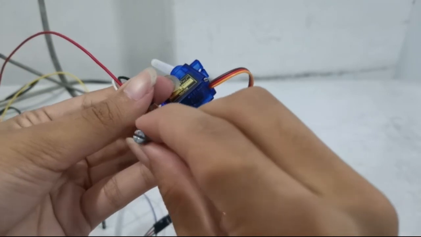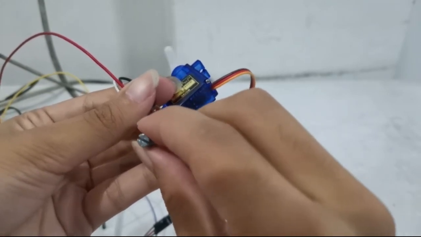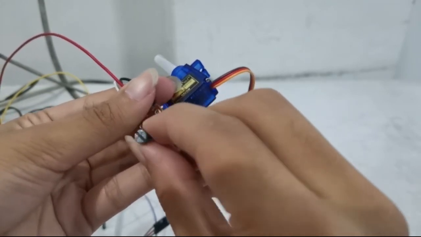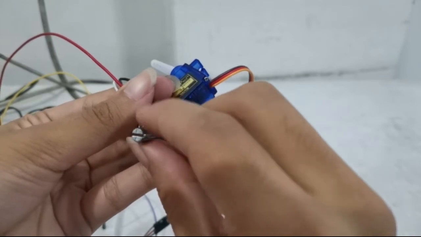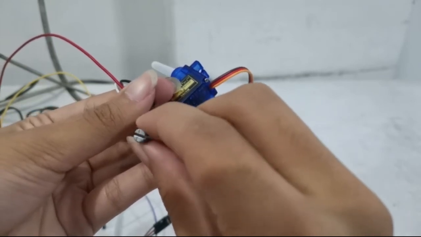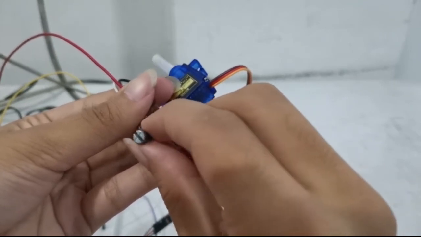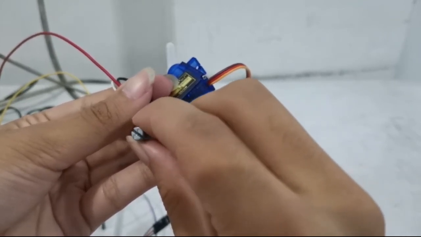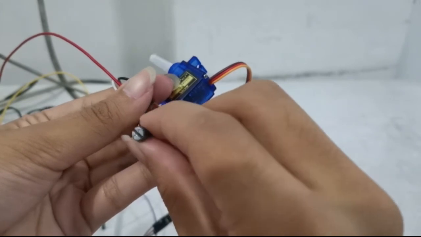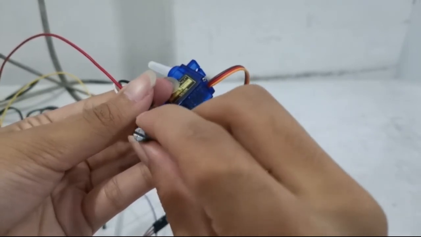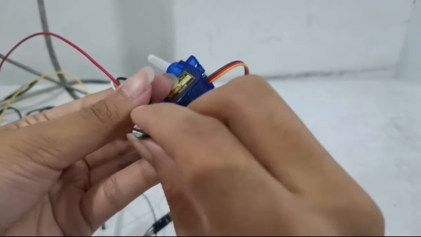So the speed at which I turn the potentiometer knob is also the speed at which the servo motor responds, albeit with only a very minimal delay, I guess about 100 milliseconds, but still it has a very fast response.